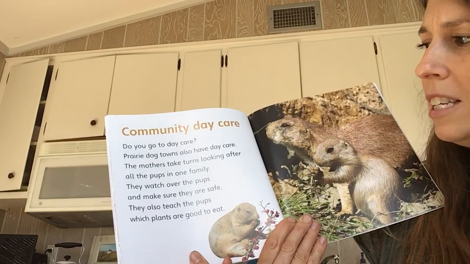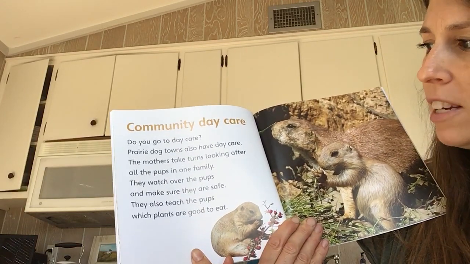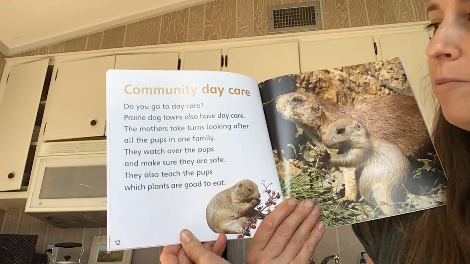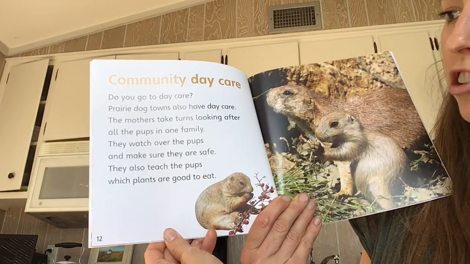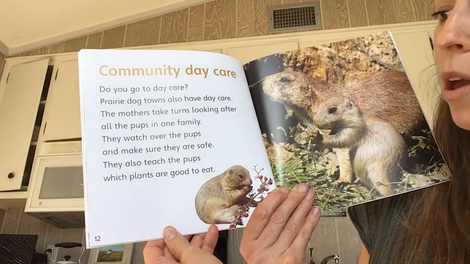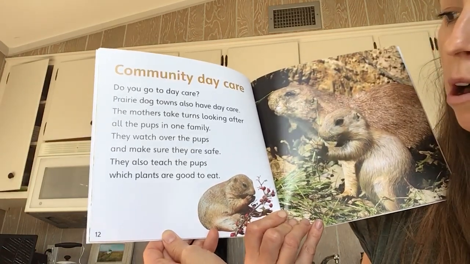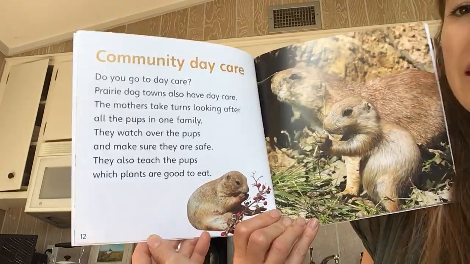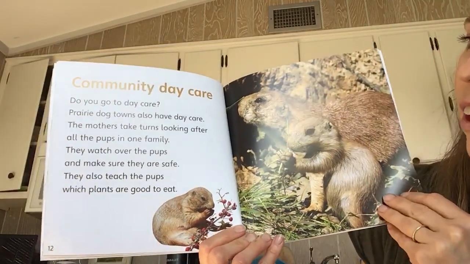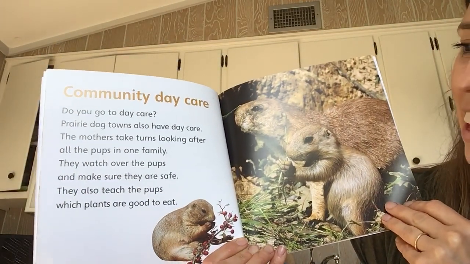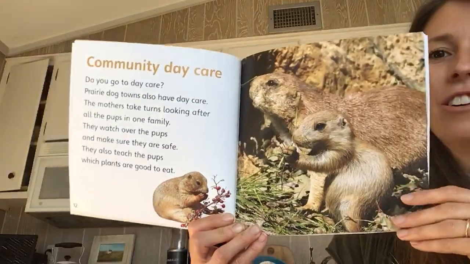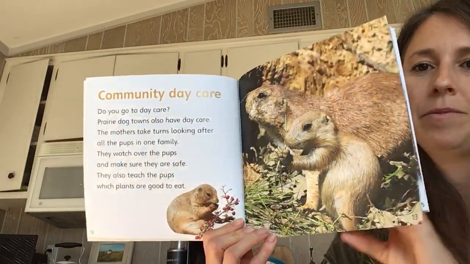Do you go to daycare? Prairie dog towns also have daycare. The mothers take turns looking after all the pups in one family. They watch over the pups and make sure they are safe. They also teach the pups which plants are good to eat. What a cool thing. They have daycare. The mothers take turns looking after them.